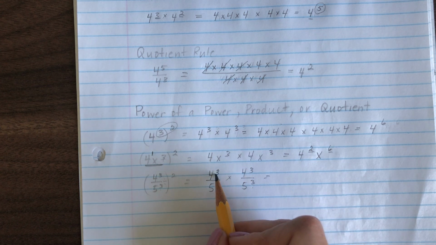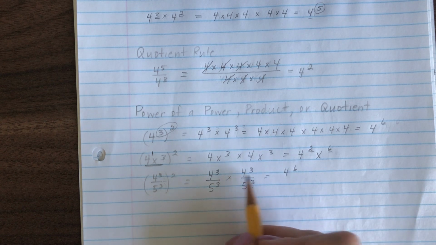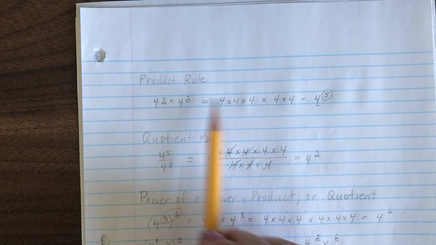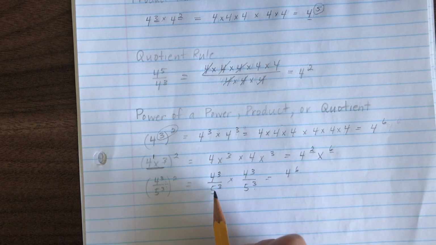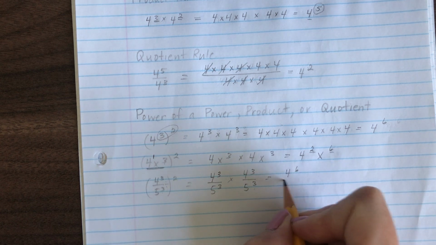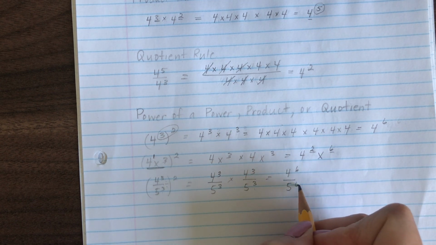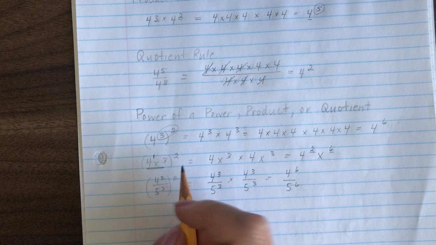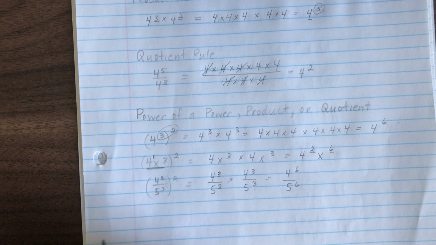So if I multiply 4 cubed by 4 cubed, I get 4 to the exponent 6, since from my product rule up top, I can simply add the exponents. Okay? And then 5 cubed times 5 cubed would give me 5 to the exponent 6. I can get these exponents of 6 simply by multiplying the exponents that appear in the numerator and denominator by the exponent that's on the outside.